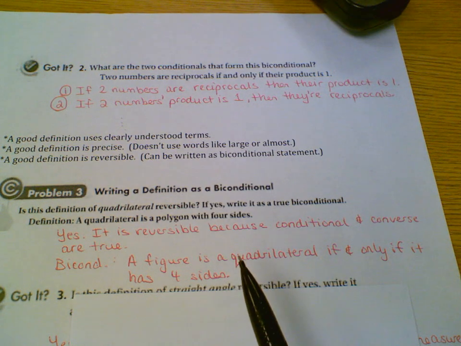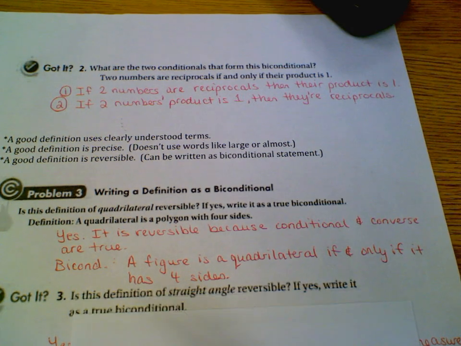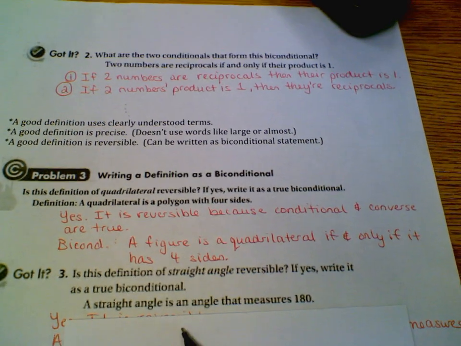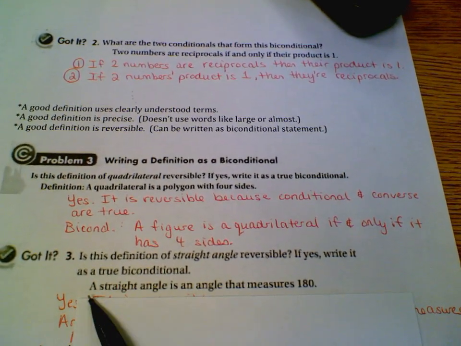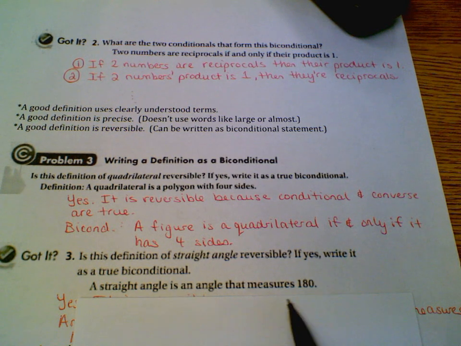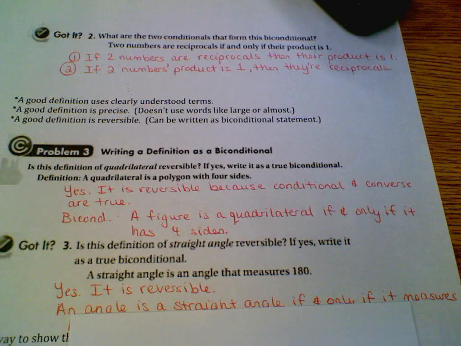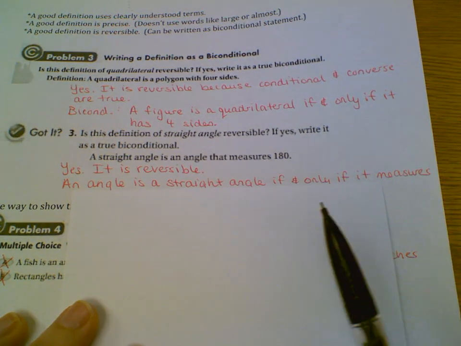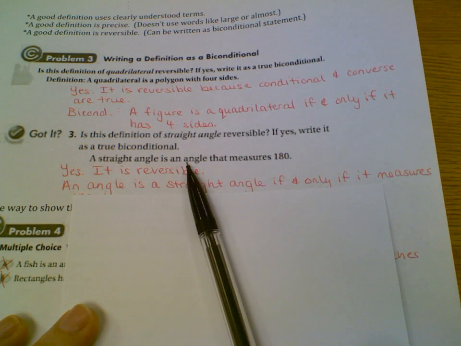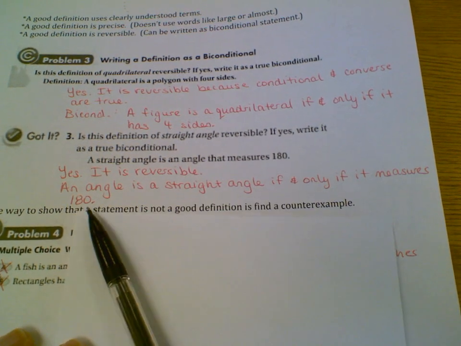Alright, pause the video and you try it. So here's the definition. A straight angle is an angle that measures 180. So I check the conditional. If an angle is a straight angle, then it measures 180. True. If an angle measures 180, then it's a straight angle. The converse is also true. So, yes, it is reversible. So now I'm going to write it as a biconditional. So, an angle is a straight angle if and only if it measures 180.